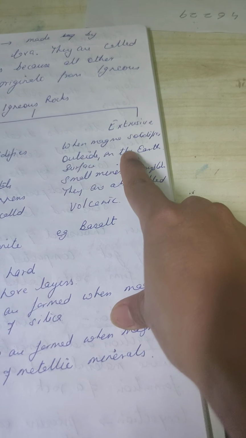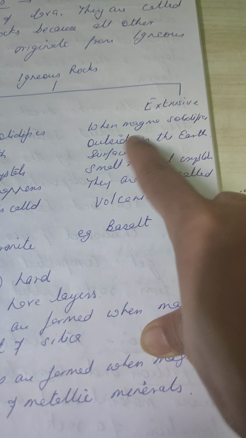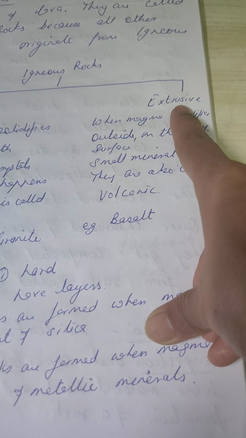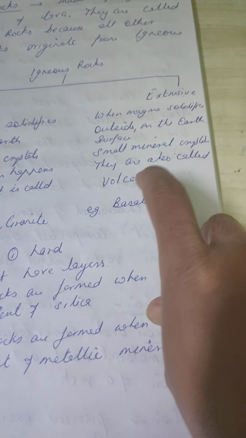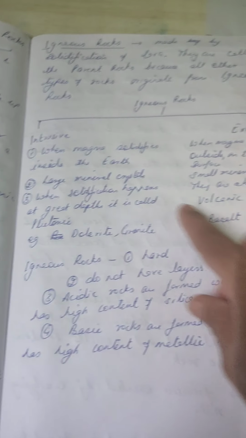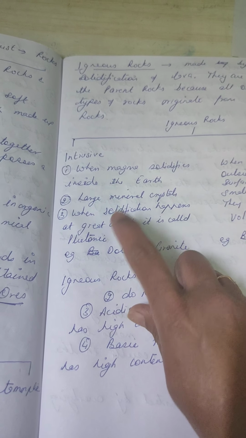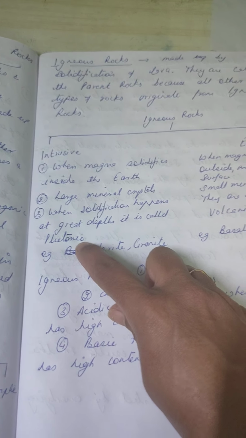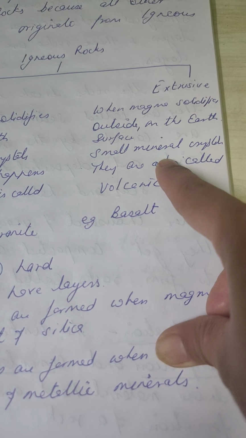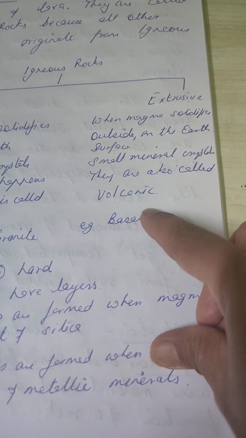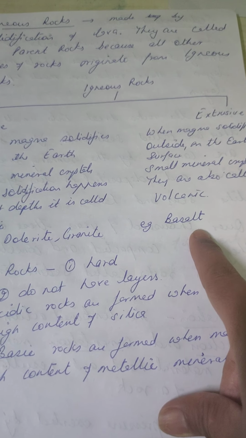But when the magma comes out and then becomes solid by coming in contact with the outside atmosphere, then we call that extrusive rocks. And since the lava cools down faster, we have small crystals there, and they are called volcanic rocks. So intrusive rock: when magma solidifies inside, crystals are large and they form at great depths and therefore are called plutonic. Extrusive: when magma solidifies outside, small crystals are formed and these rocks are called volcanic rocks. Here the examples are dolerite and granite, and here the example is basalt.